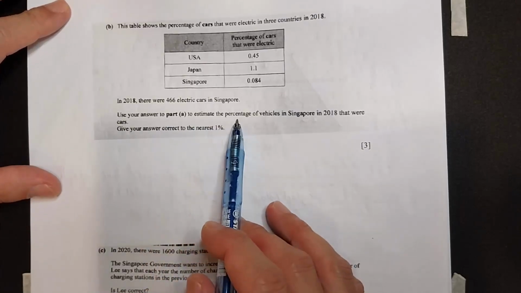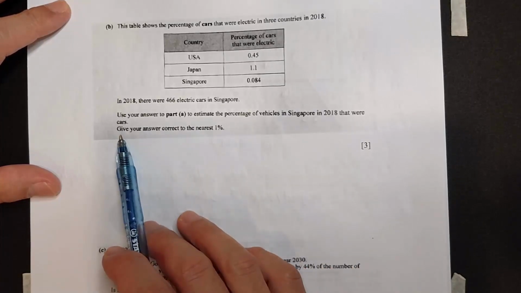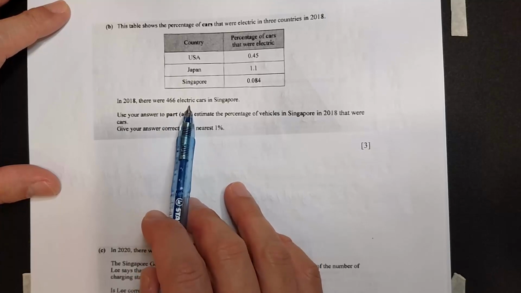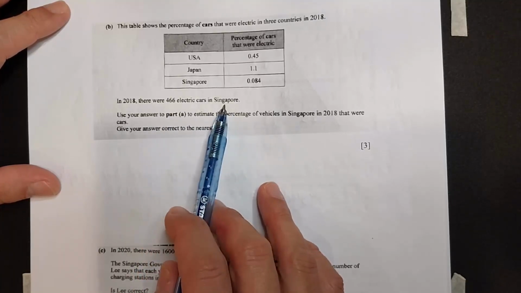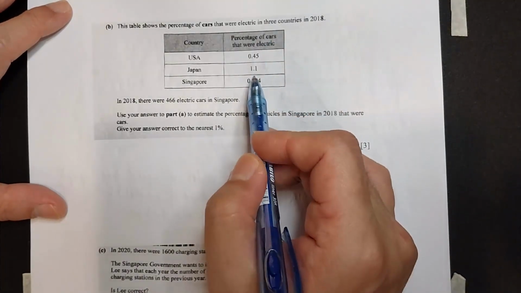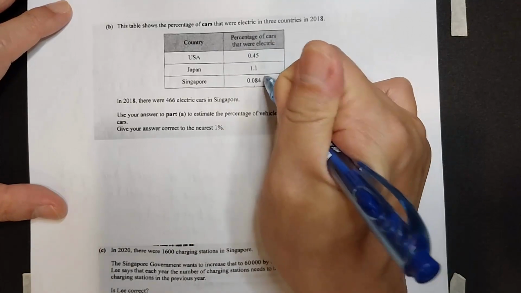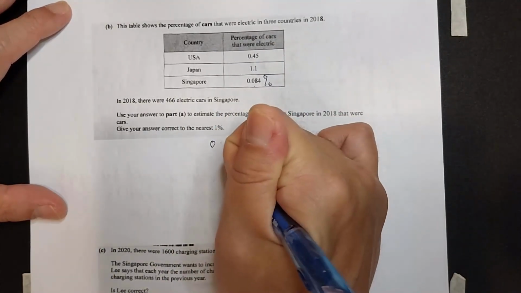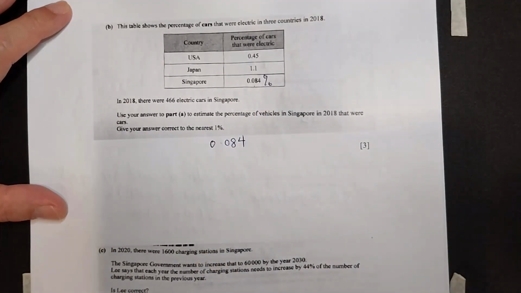Find the percentage of vehicles in Singapore that were cars. Okay, so there are 466 electric cars in Singapore. 0.084% of the cars were electric.